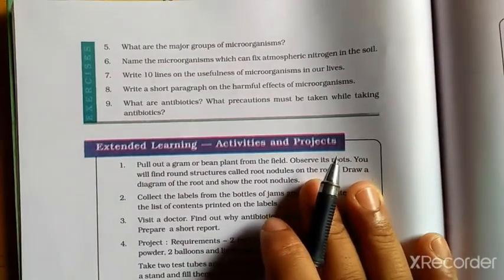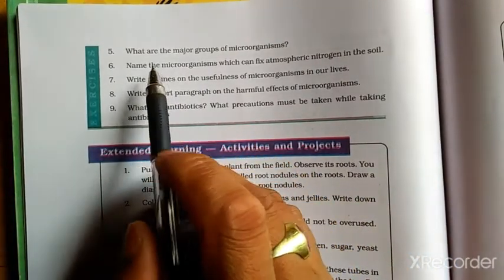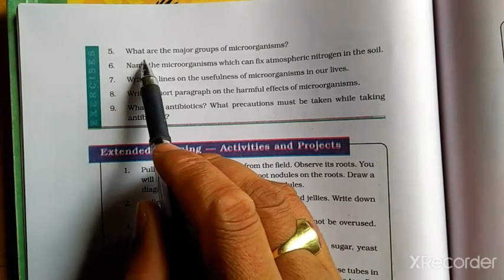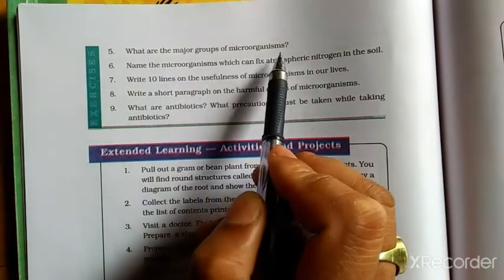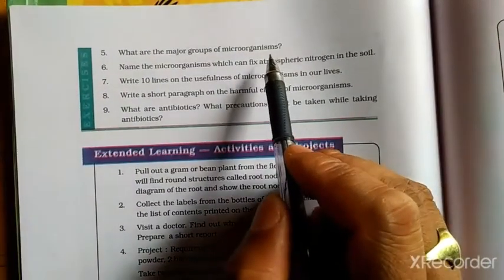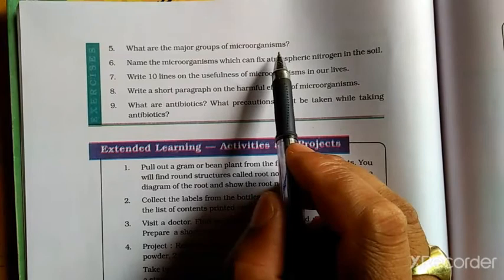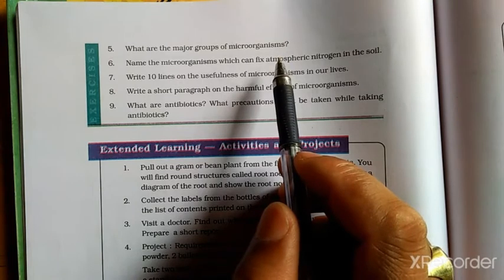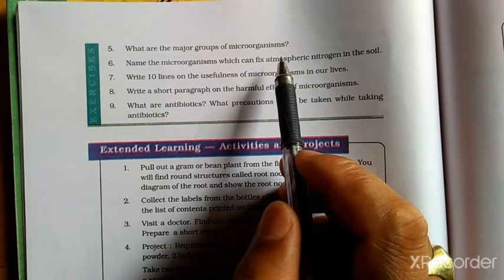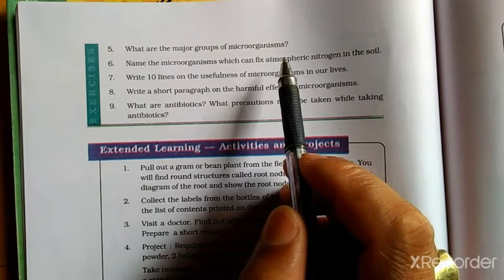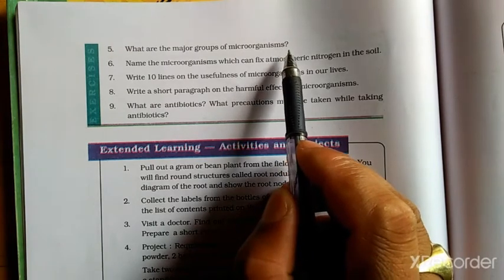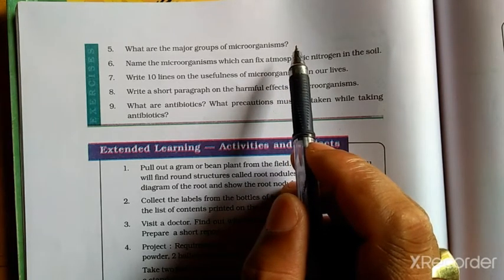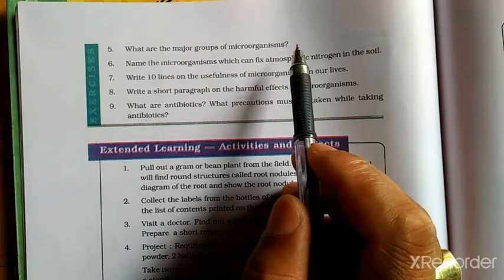Okay, next, textbook page number 30. Continuation of this question answer. Let's see. Question number 5. What are the major groups of microorganisms? We already studied in the previous class that microorganisms are classified into 4 major groups. They are bacteria, fungi, protozoa, and some algae. Don't forget, bacteria, fungi, protozoa, and some algae.